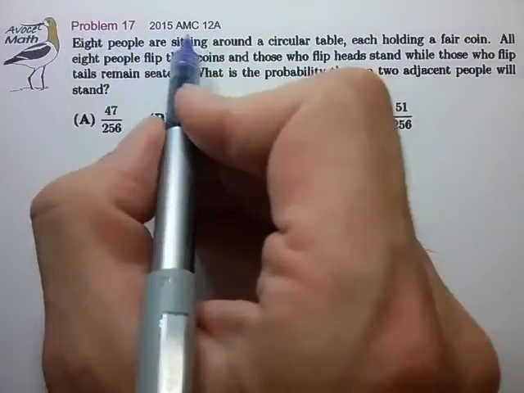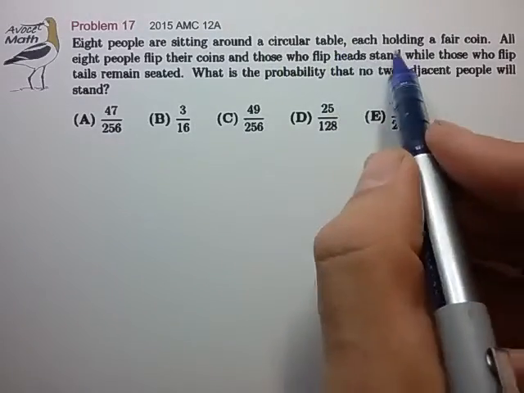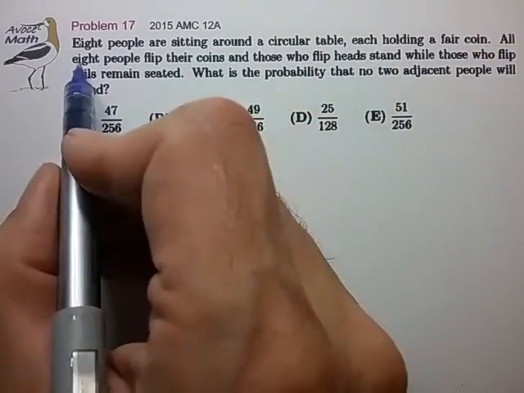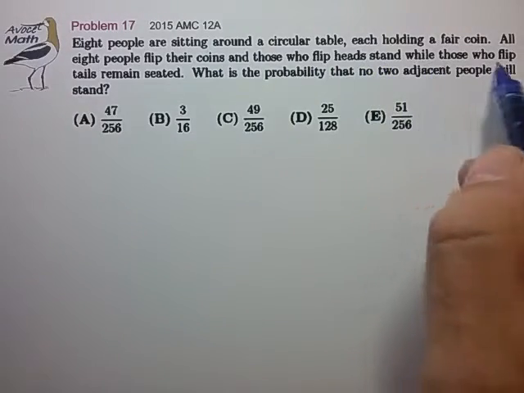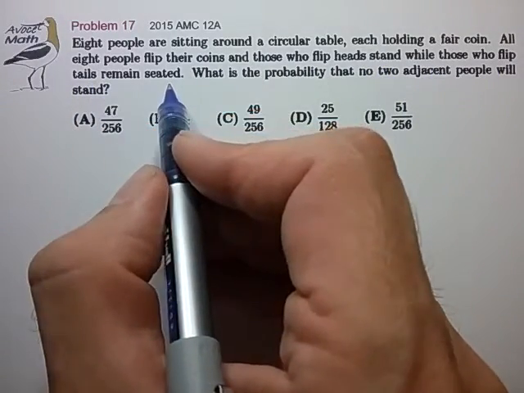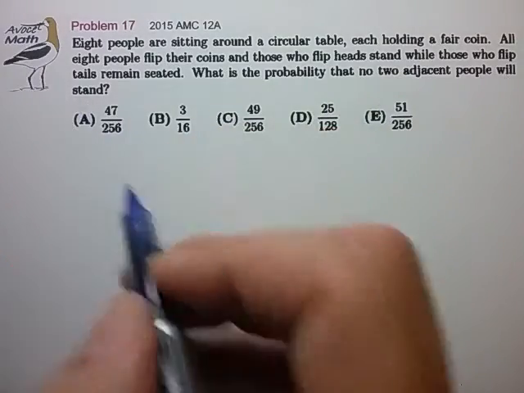Hi, this is problem 17 from the AMC 12A. 8 people are sitting around a circular table, each holding a fair coin. All 8 people flip their coins, and those who flip heads will stand, while those who flip tails will remain seated. What is the probability that no two adjacent people will stand?